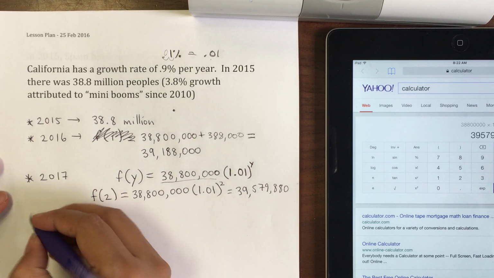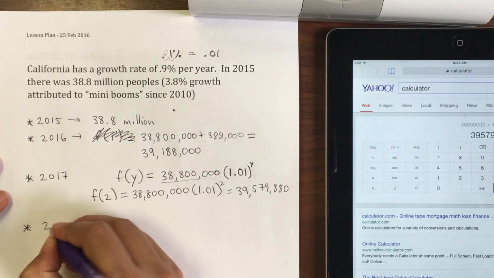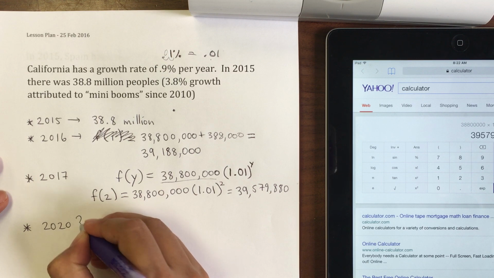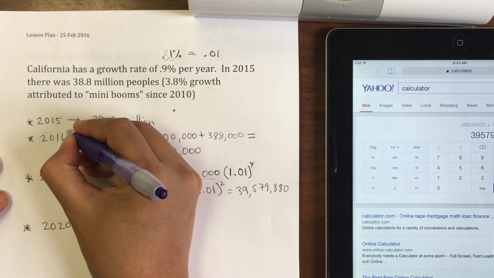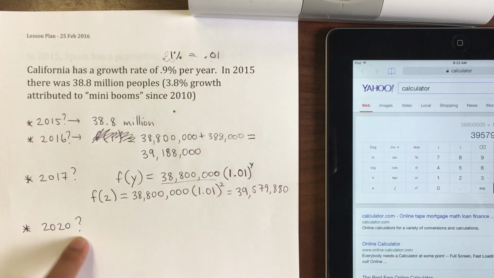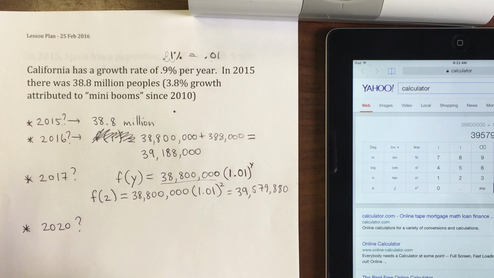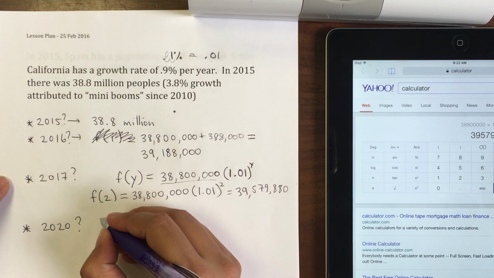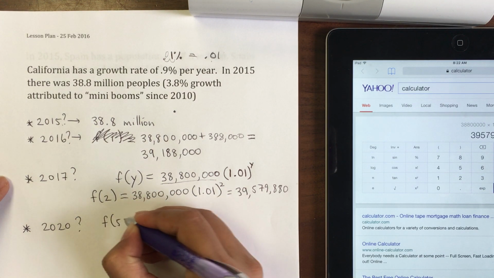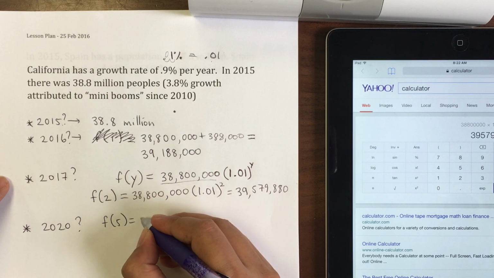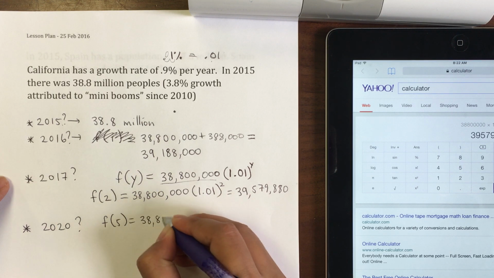Now, what about the population in 2020? Okay, whoops, that we already know. So 2020 means in how many years? Okay, from 15, 16, 17, 18, 19, 20, that means 5 years later. So it's going to be f of 5 is equal to the initial point.